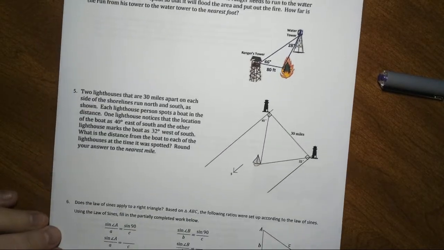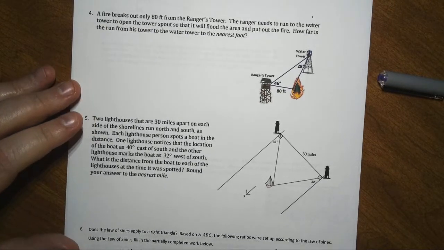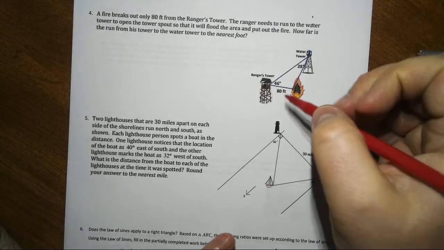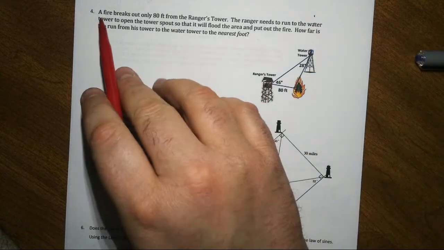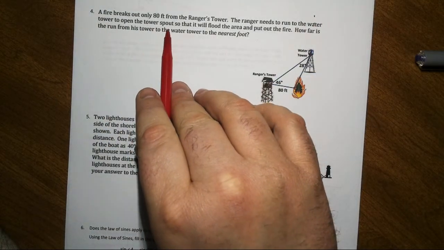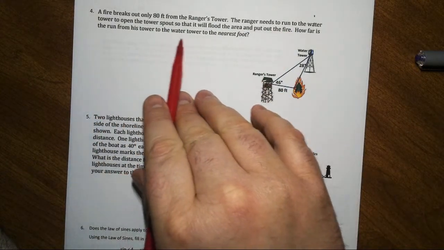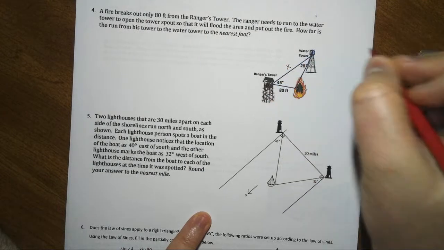All right, let's do a couple questions with some fire and lighthouses and fun stuff. So fire breaks out only 80 feet from the ranger's tower. The ranger needs to run to the water tower to open the tower spout so it will flood the area and put out the fire. How far is the run from his tower to the water tower to the nearest foot? So we're looking for this side right here.